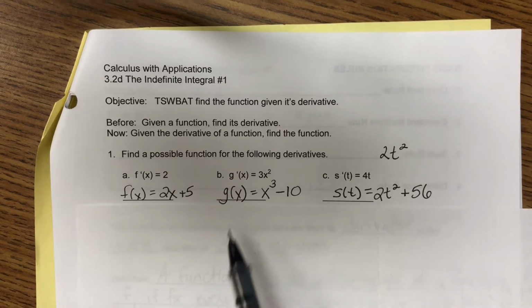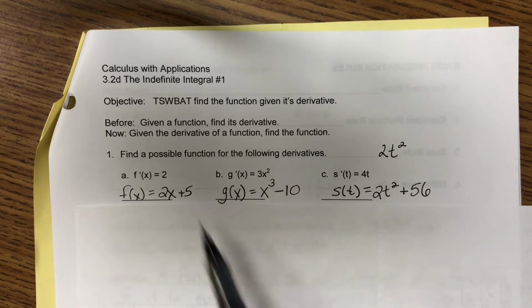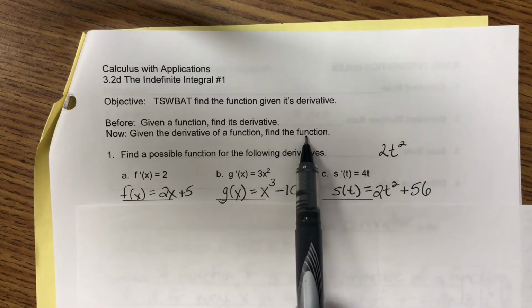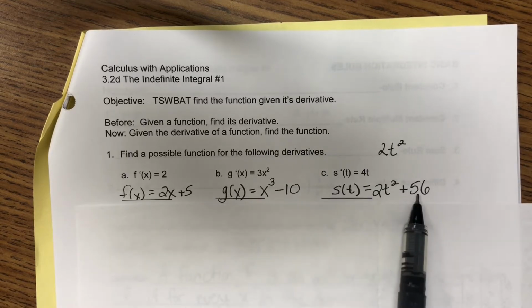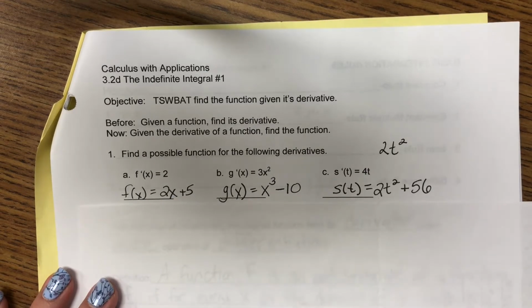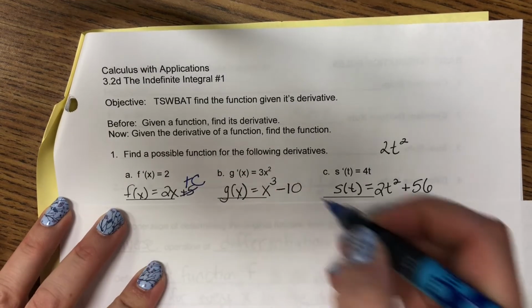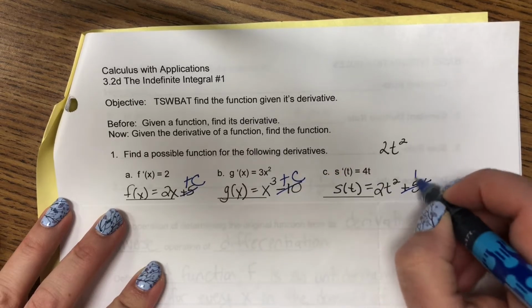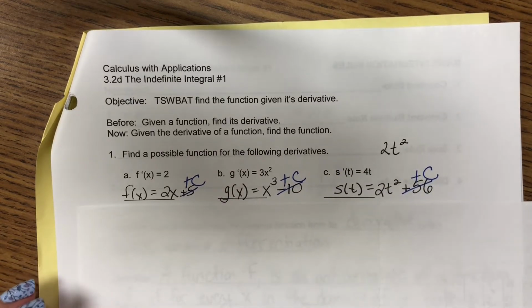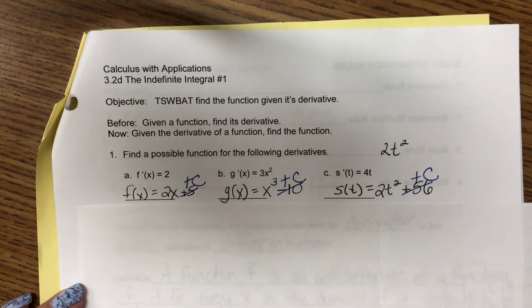So what you've noticed I did as I showed my answers is every problem I put a constant on the end. So when we're going backwards to find the function, we have to account for these constants that, well, I don't know what they were. There's no way to know what a constant was. So instead of making up numbers, we're going to write plus a constant, plus c. All of these would be a general plus c for the constant to hold that spot so that when I take the derivative, I get that original problem.